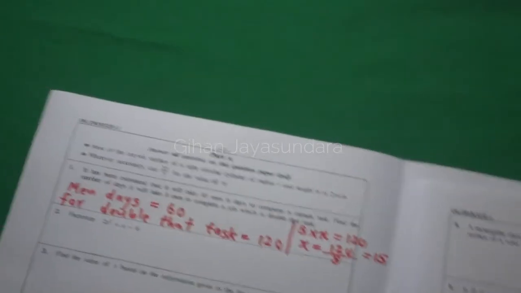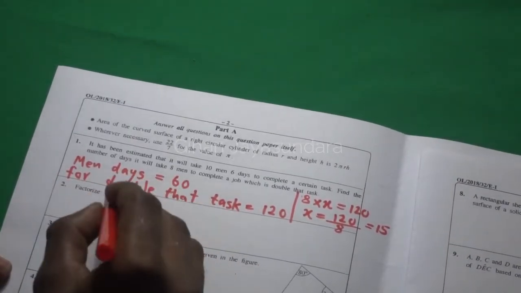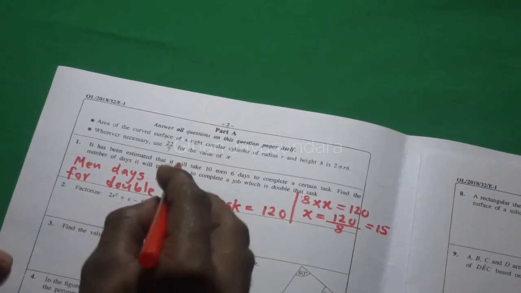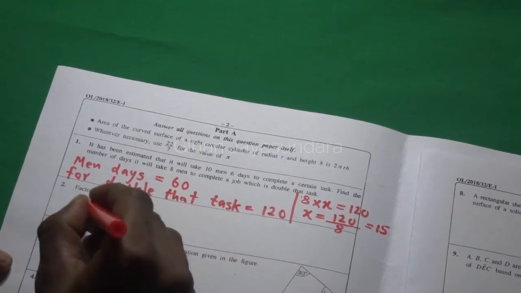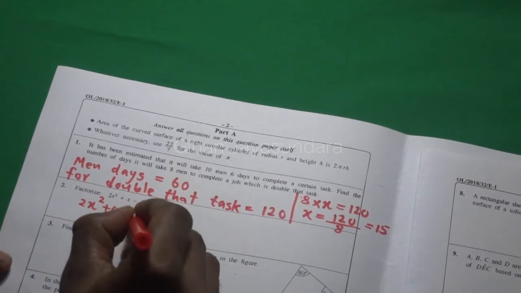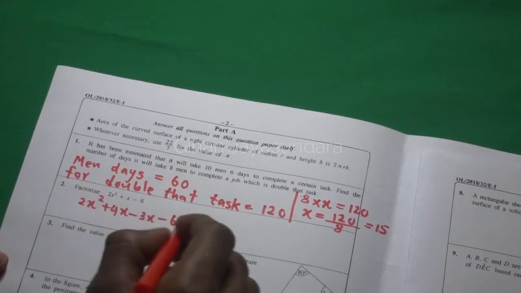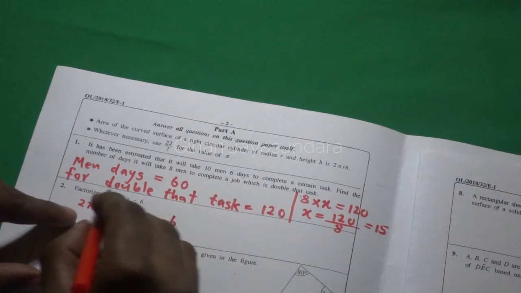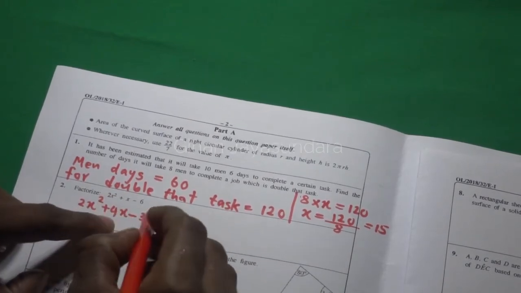Okay. Second question. You have to factorize the quadratic expression. It is 2x squared plus x minus 6. First of all, you have to divide this middle term into two parts. So I write it as 2x squared plus 4x minus 3x minus 6. It should be the multiplication of the first and last terms. So 2 into 6 is 12, and 4 into 3 is also 12.